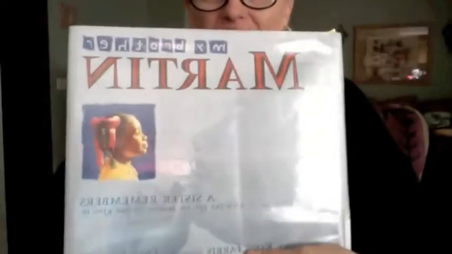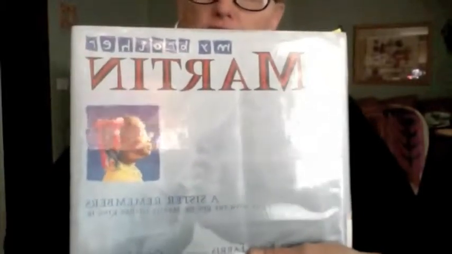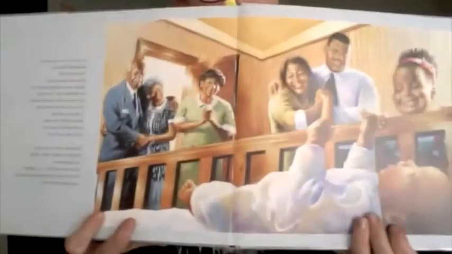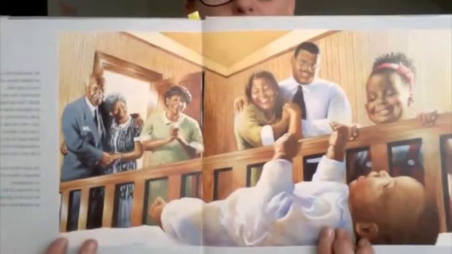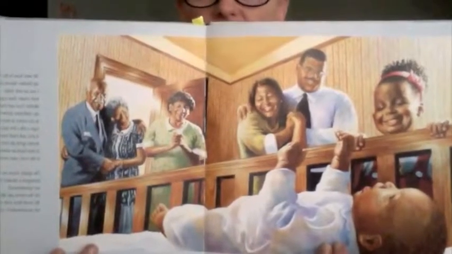The first book is titled My Brother Martin, A Sister Remembers Growing Up with Reverend Dr. Martin Luther King Jr. It was written by his sister, Christine King Ferris. This is a picture book geared towards older elementary school age children. One of the strengths of the book is its illustrations. We can see from this picture that the family's happy to welcome Martin into their lives.